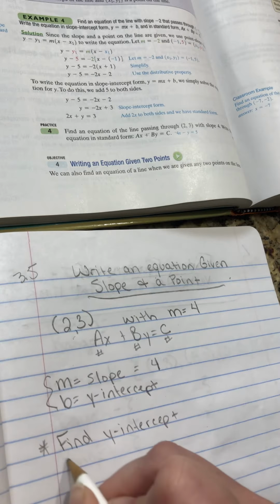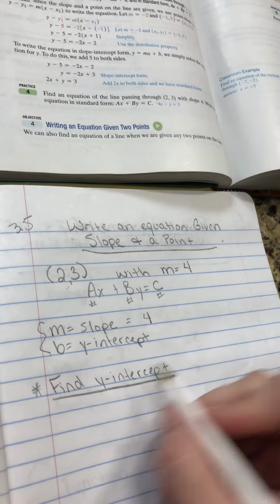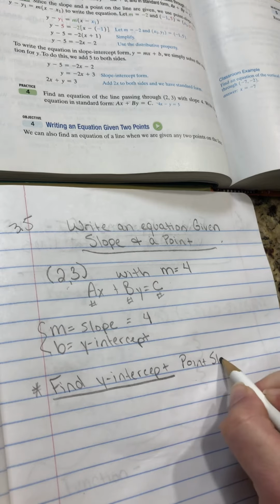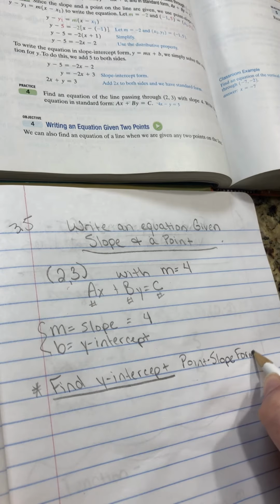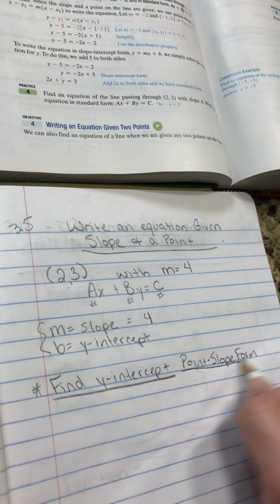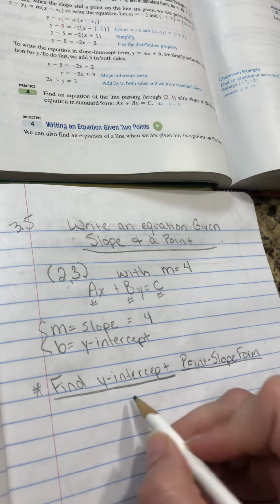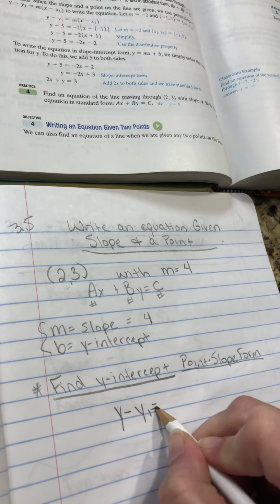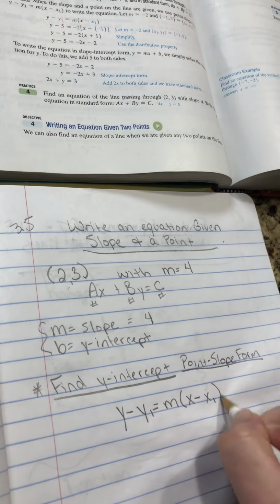Its real name is point-slope form, but it's just used to find the y-intercept. The formula is y minus y1 equals m parentheses x minus x1.